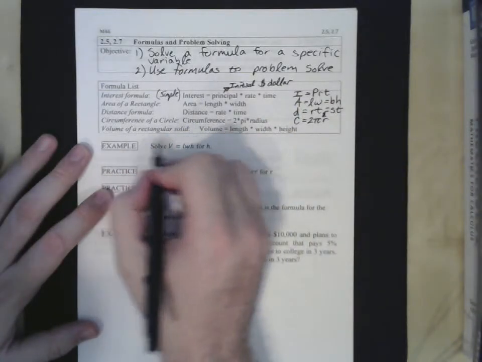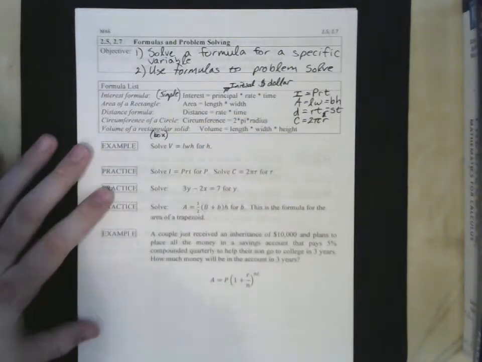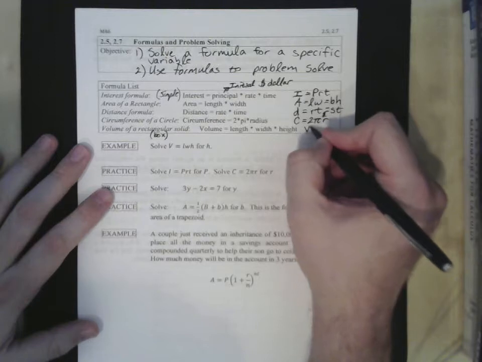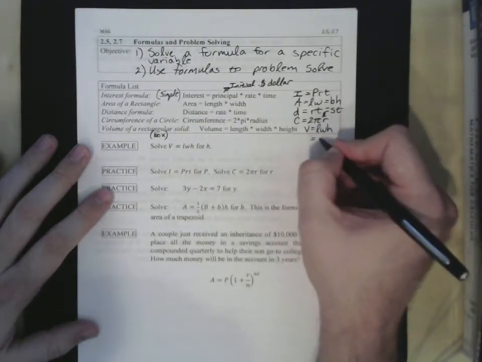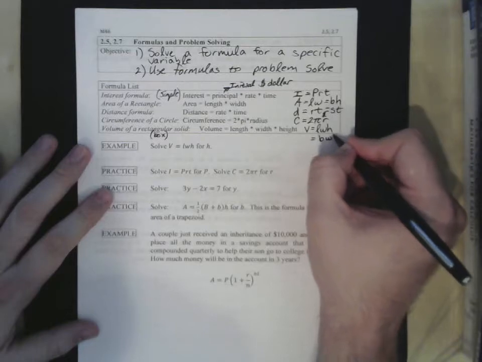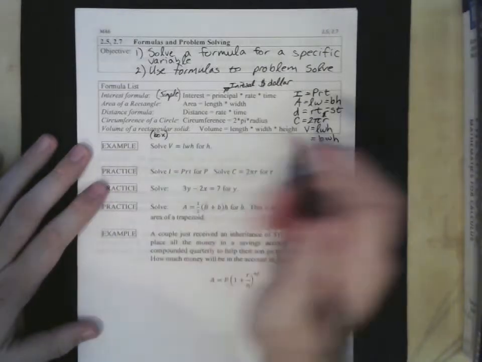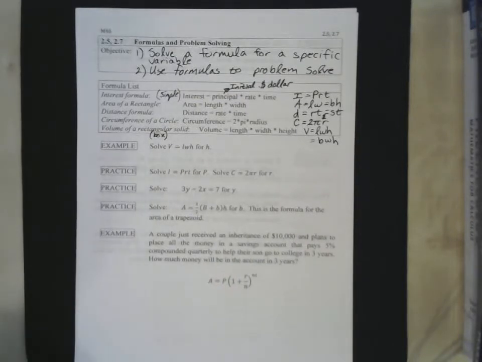For volume of a rectangular solid, otherwise known as a box, this is length times width times height, or also sometimes base times width times height. So these are our basic formulas that we'll need to know, and then we'll talk about this other one down here in a little bit.